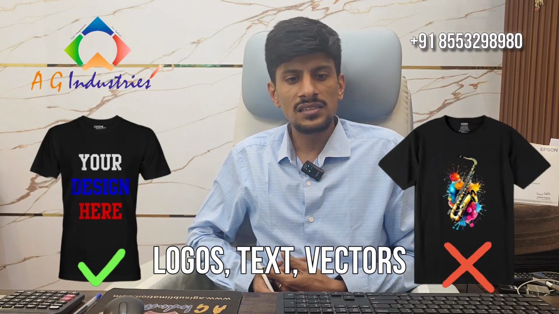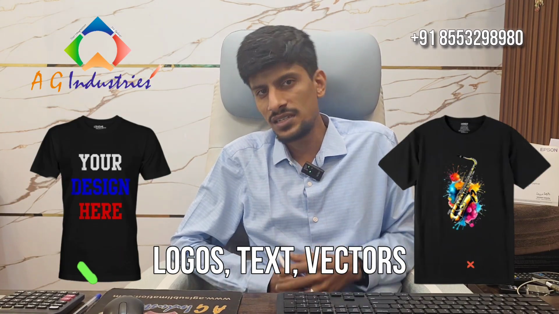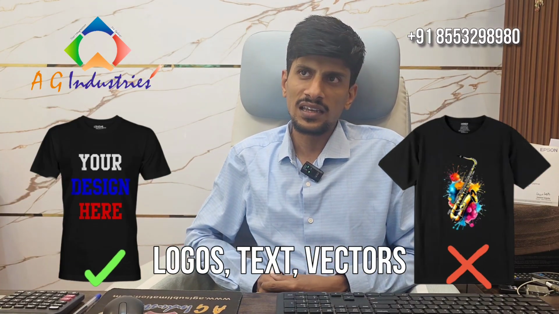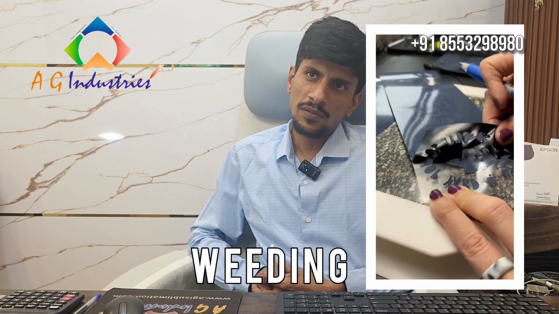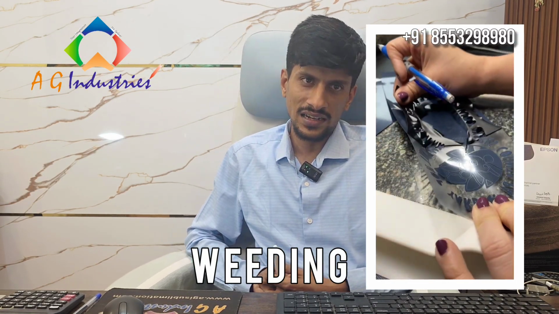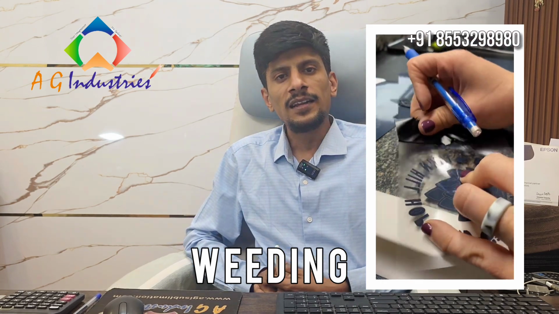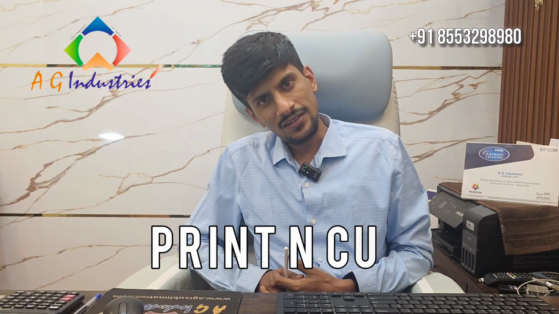You will not be able to print images here, as this is a cutting based concept. You will also have to weed the extra areas. There is one possibility for images, which is print and cut, wherein you do your printing on an eco-solvent printer and then do the cutting.